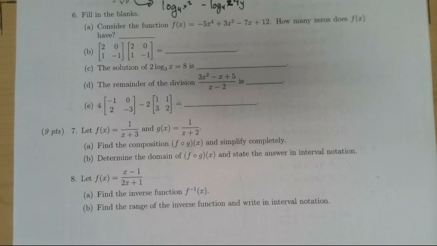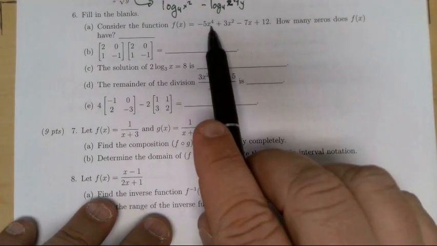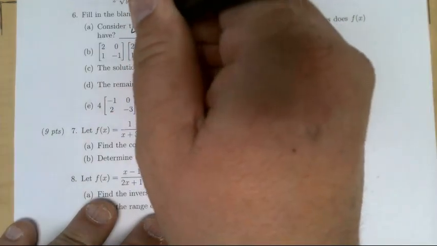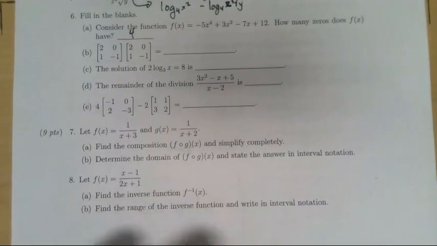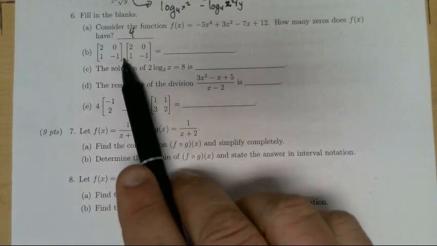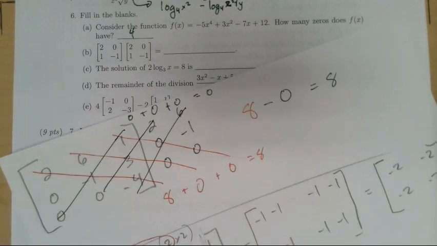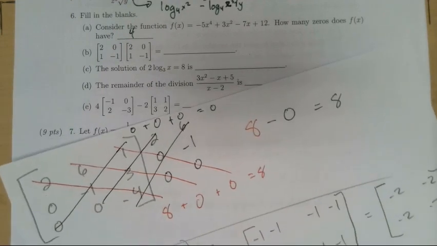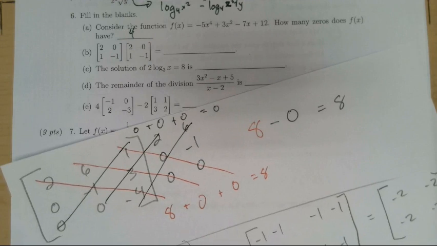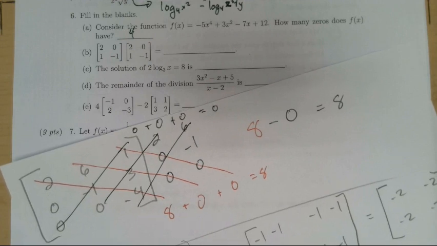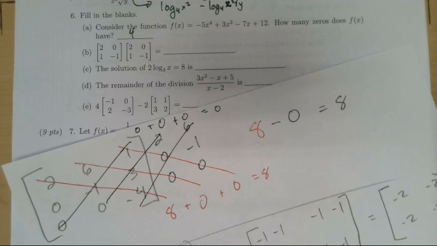Now, others. Consider the function. How many zeros does it have? Oh, well, it's 4th degree, so it's going to have 4 zeros. Now, I've got to multiply that matrix. Goodness sake, multiplying another matrix. Okay. Multiplying matrices is not bad. Let me just copy it down here.